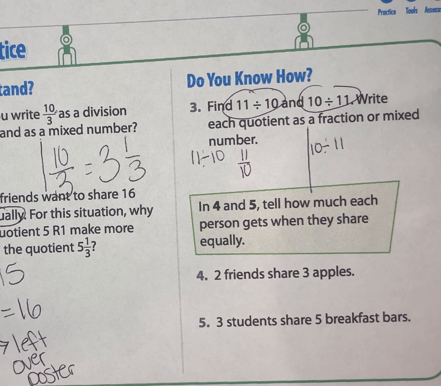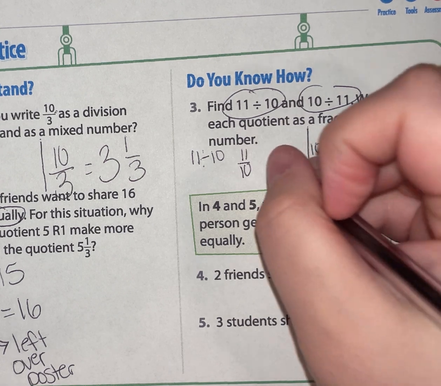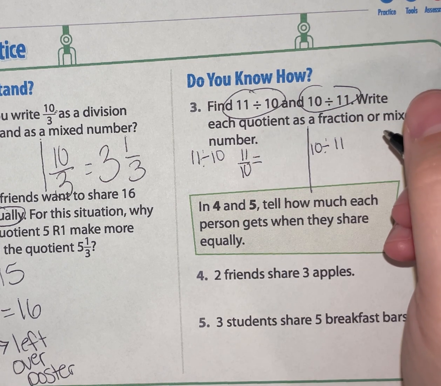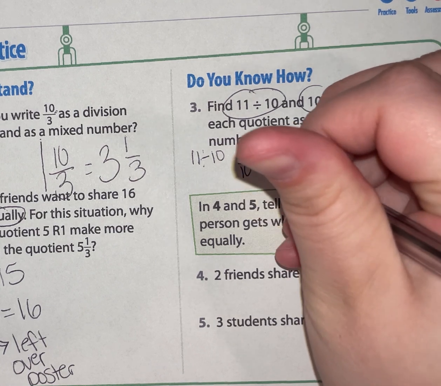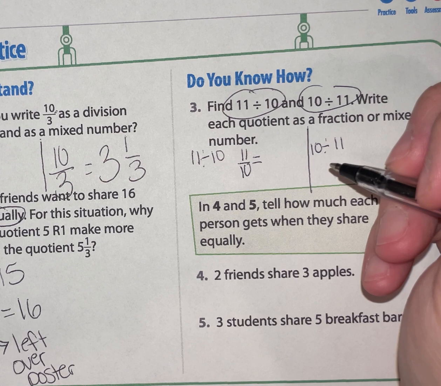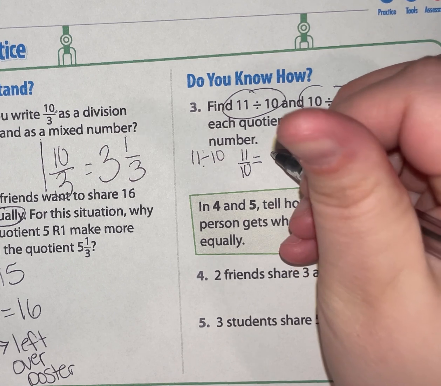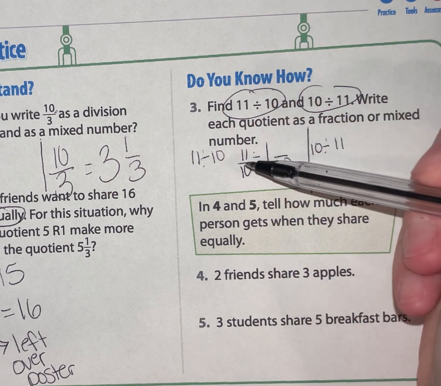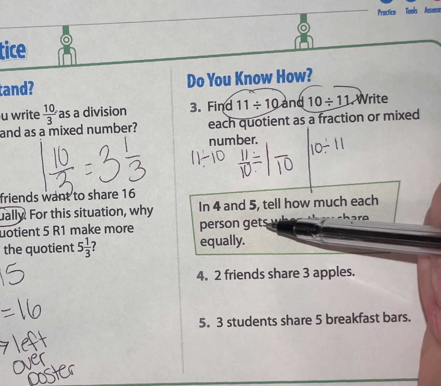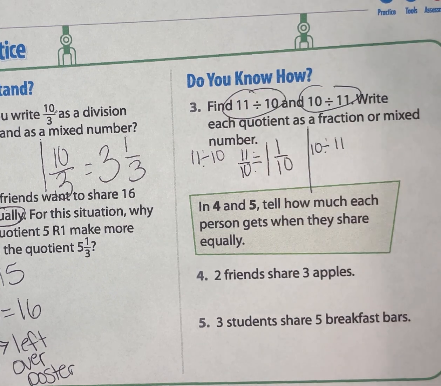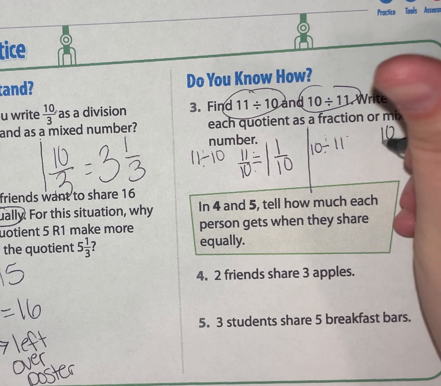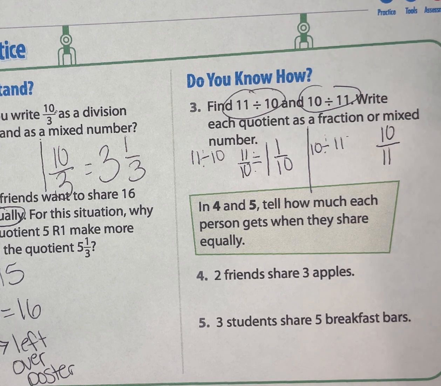Can I leave it that way? You're right, I can't. So 11 divided by 10, 11/10. How many 10s will fit inside of 11? You're right, 1. So from 10 to 11 is how far? You're so smart. It's 1. And again, you're going to write the fraction as you read the division problem. So 10 divided by 11, right, 10/11. Look at you go.